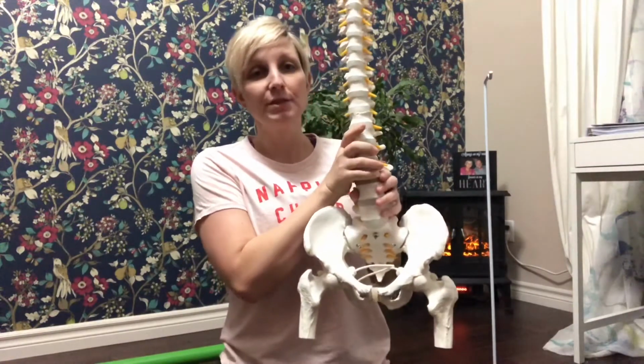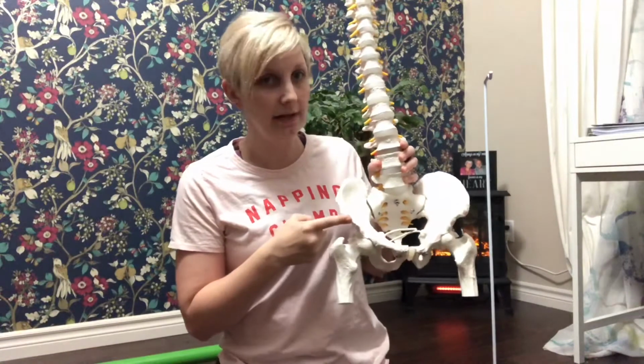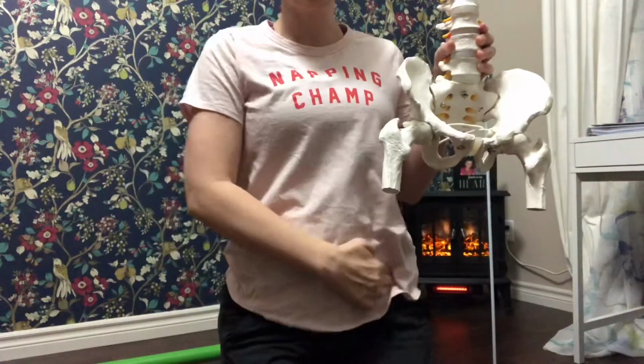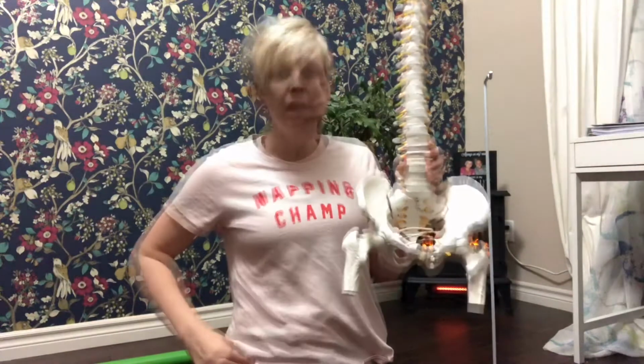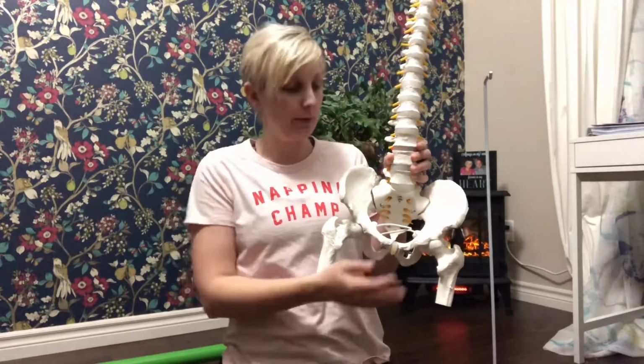Now, the first part of the pelvis I want to draw your attention to are the hip bones. So right here and here. And these are on the front of our body, the bony parts that we can find if you poke around with your fingers there. From there we go down to the pubic bone right here. So the pubic bone is center of the hip bones and down.